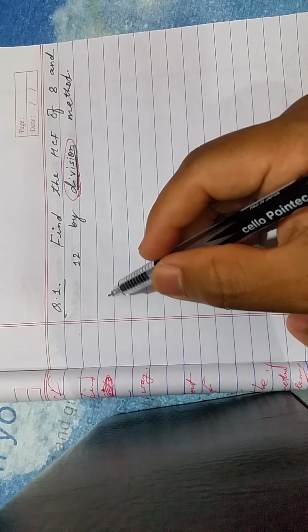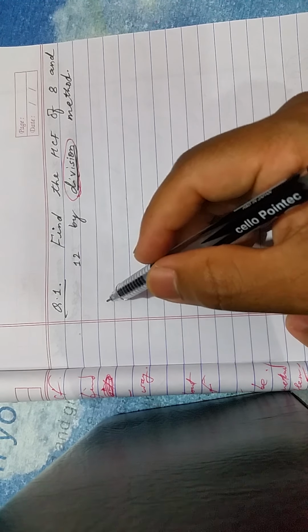This is a little bit different from the other methods we have already learned: the prime factorization method, and the other one, writing the factors. You know that. Today we are going to learn about this method, the division method.